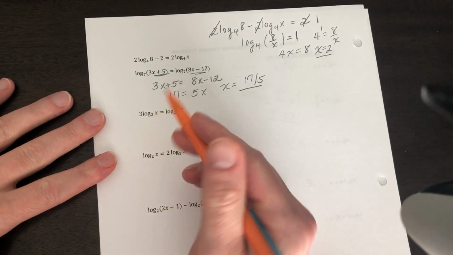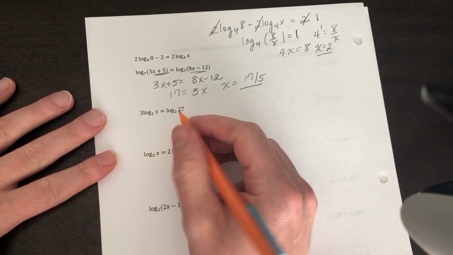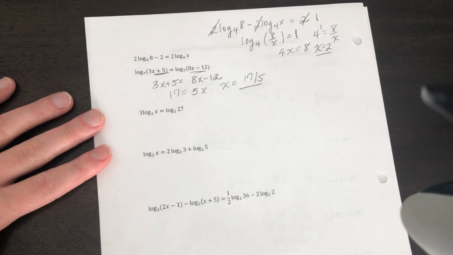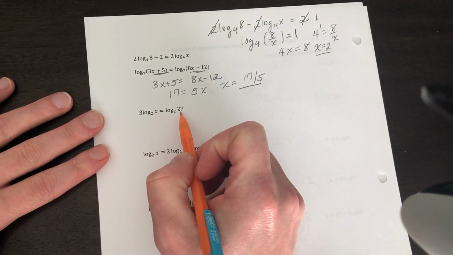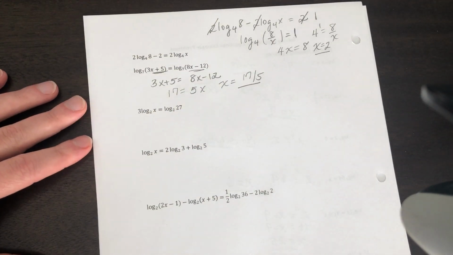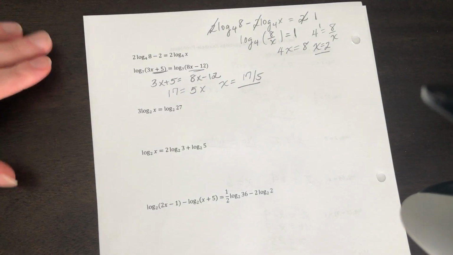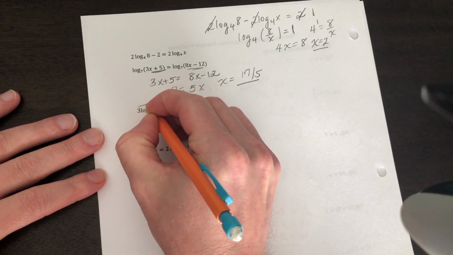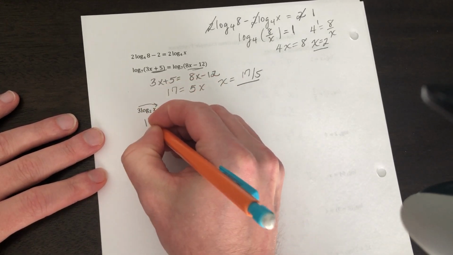This one, so we have logs on both sides. Now, what you might be tempted to do in this case is divide this 3 into this 27. You cannot do that. You can't manipulate an argument, okay? So this 27 would be that argument. But what you can do is take this 3 and bring it up to the exponent.